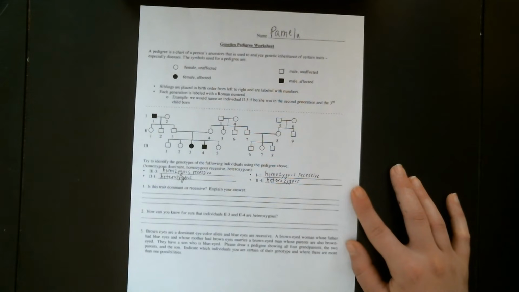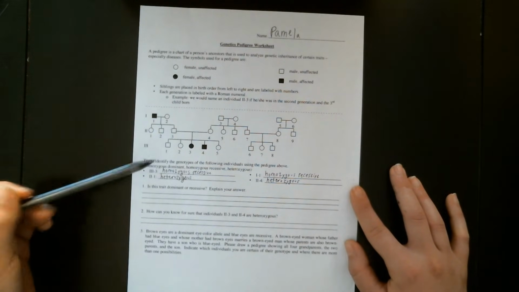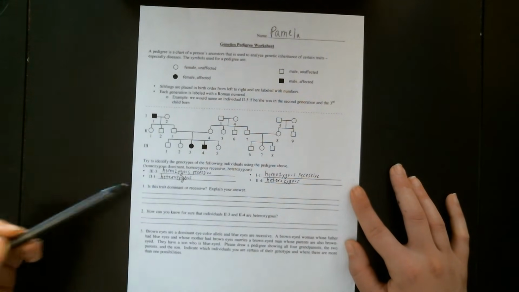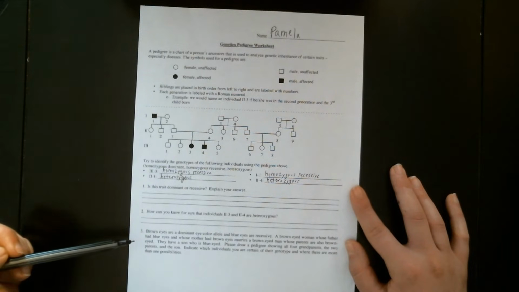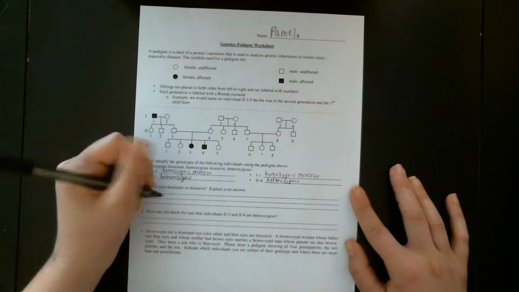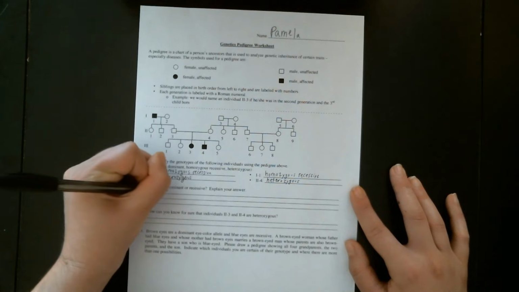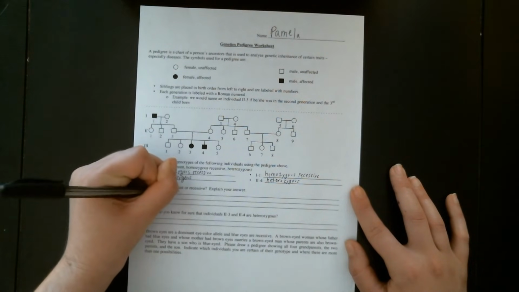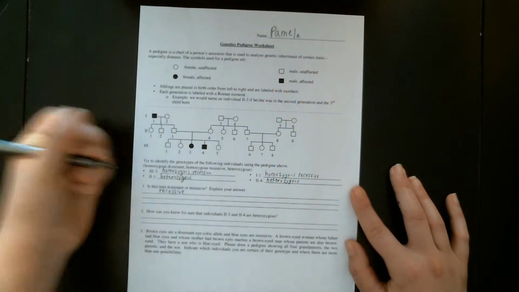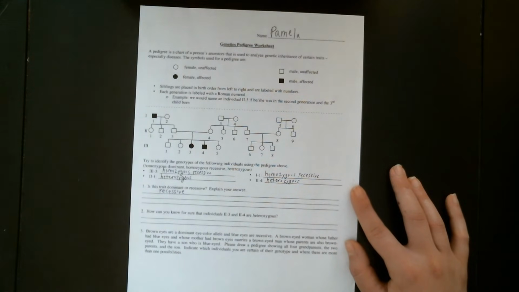Okay, so that is our 4 people. Next, is this trait dominant or recessive? We already talked about that. It's got to be recessive. I feel like that should have been the first question because we kind of needed that in order to figure out what the affected individuals' genotypes would be.